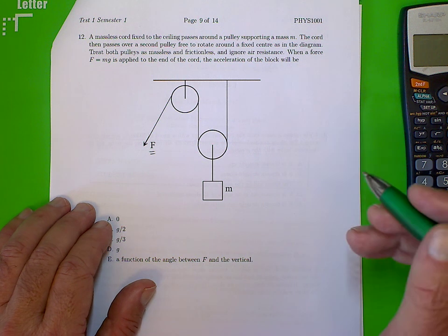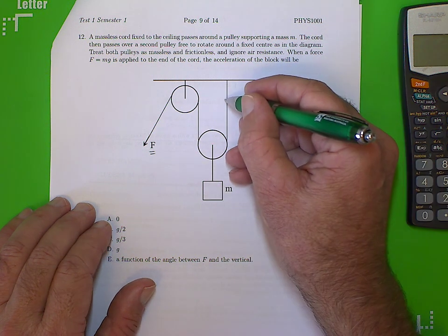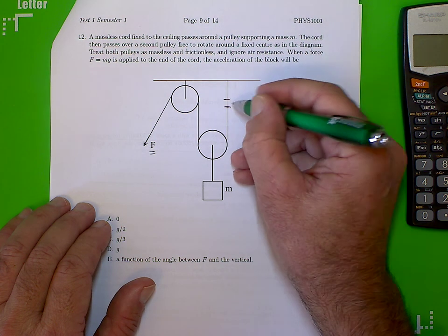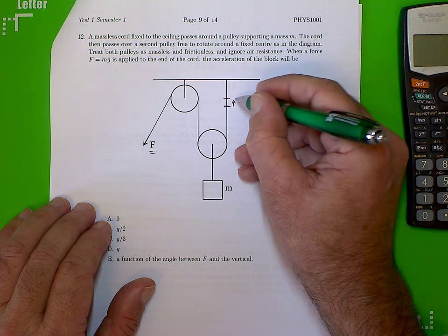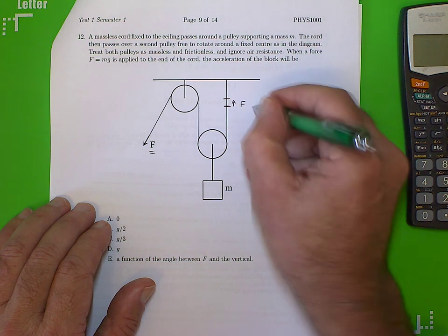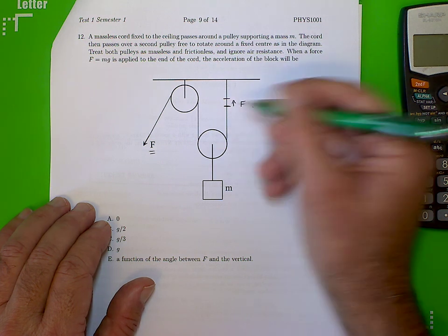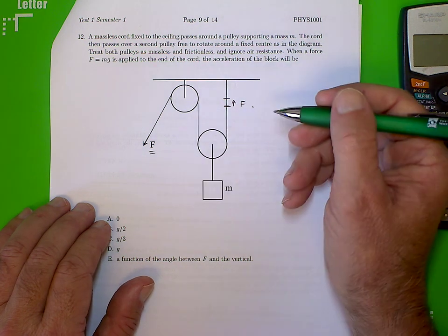What does it mean that the tension's the same? What it means is that if we cut a little bit of cord here and we said, right, how much force do we need to hold this bit up? And the answer is F. Okay? That's the force we need to exert at that point to counteract whatever is happening on the rest of it.